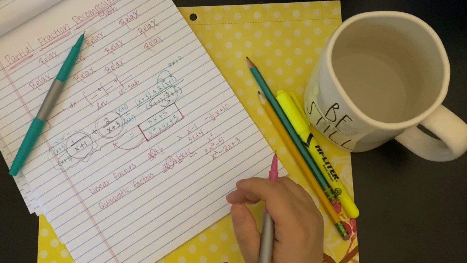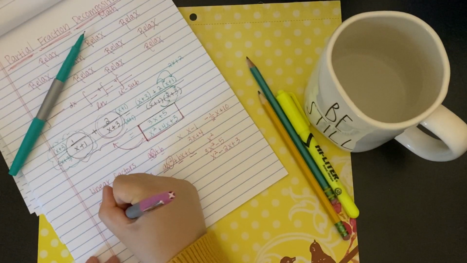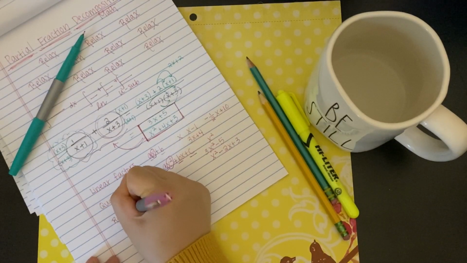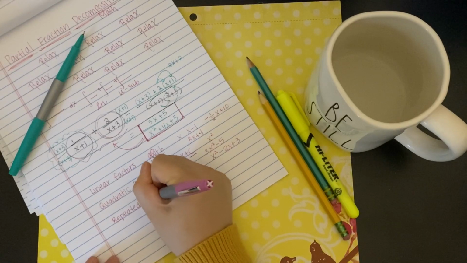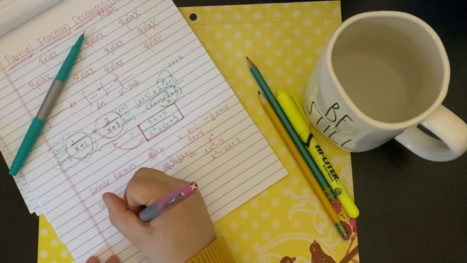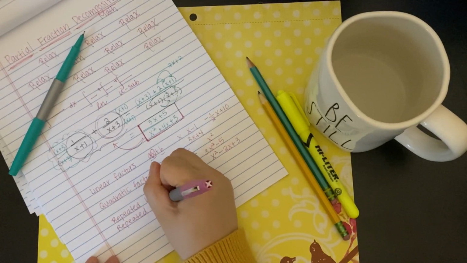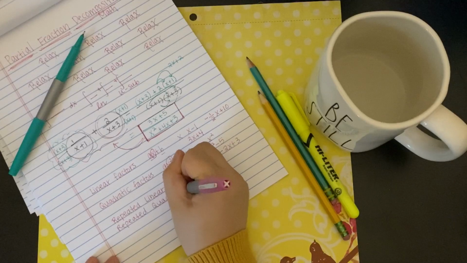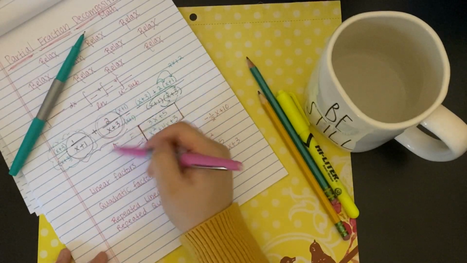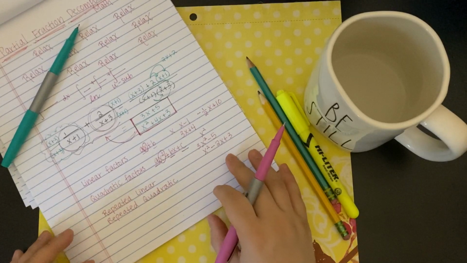And then we have the idea of repeated linear and repeated quadratic. And those are pretty much the different situations that we use for this kind of stuff. Then it gets really ridiculously tedious.